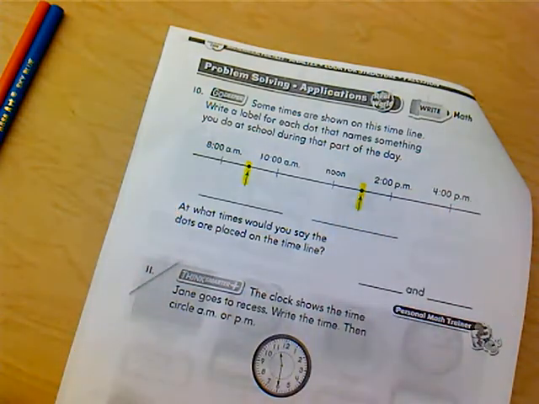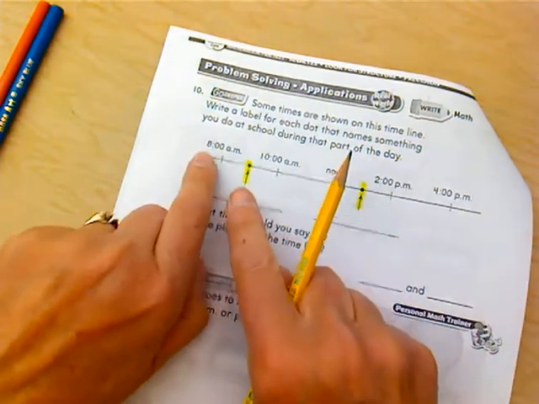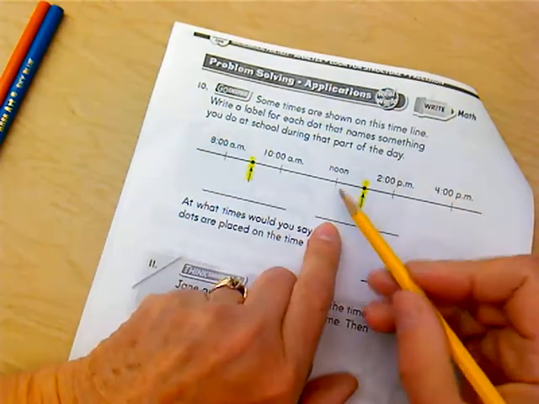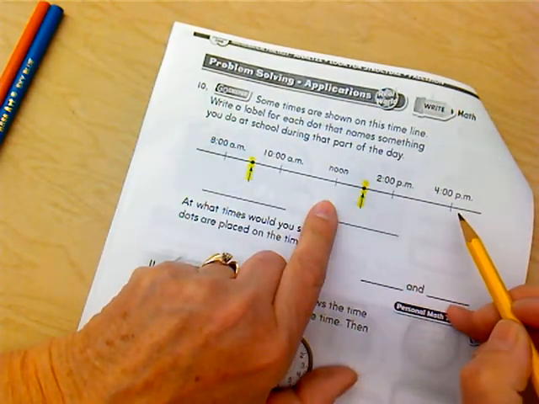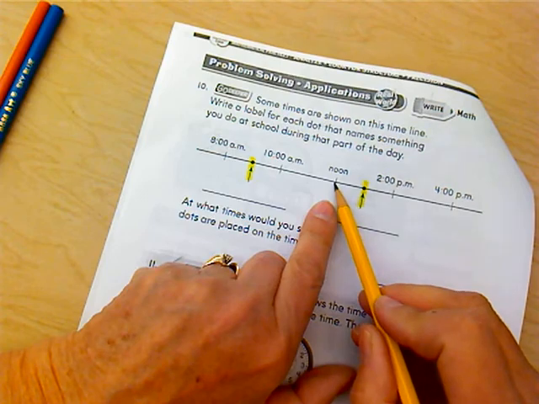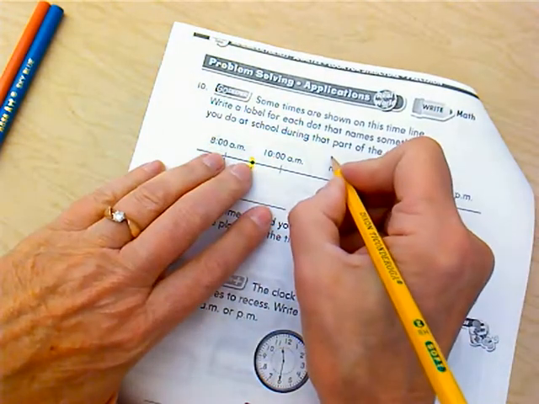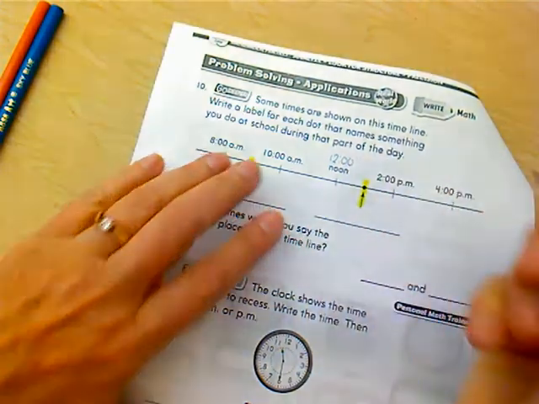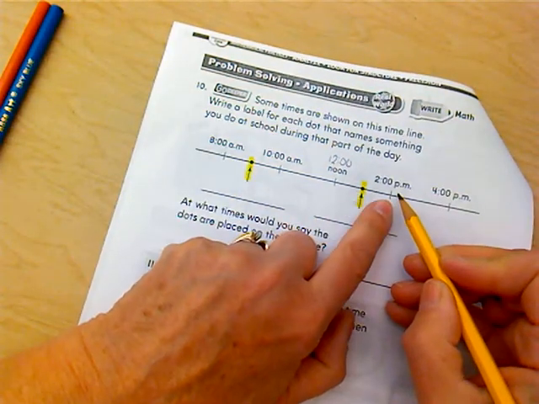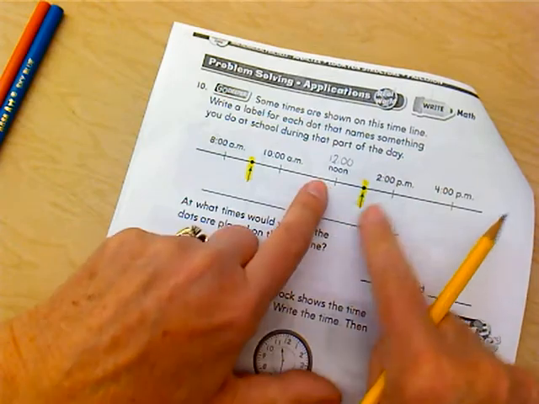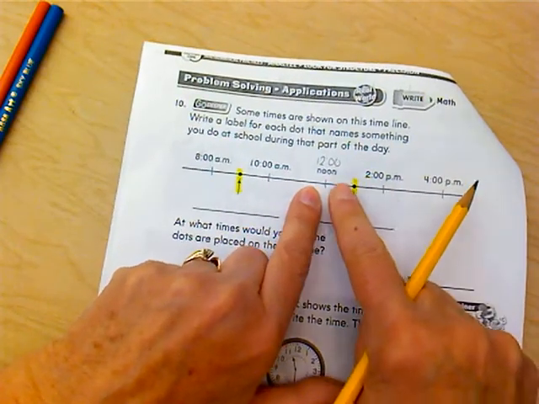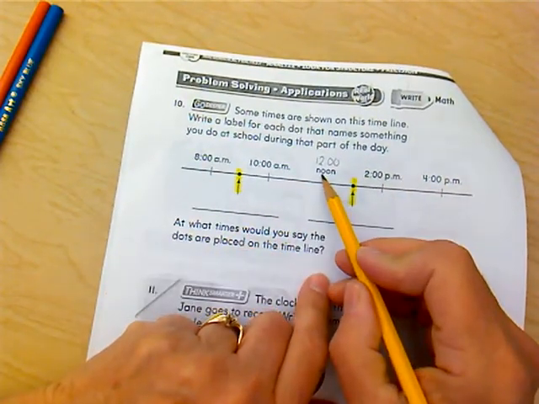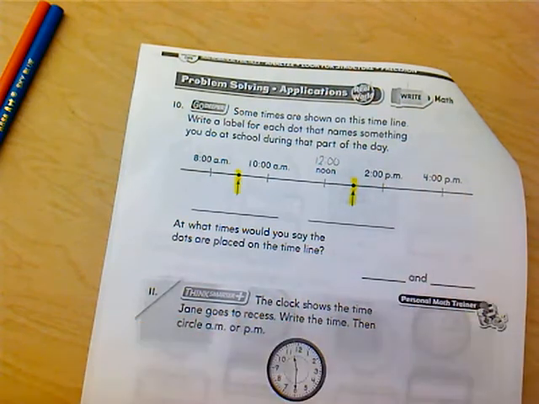That's probably while you're in school, so you're going to need to think of something that you do while you're in school between 8 and 10. Your second dot on this timeline is noon. That would be 12 o'clock noon. I'm just going to go ahead and put that as 12 o'clock noon. And 2 o'clock p.m. What's something that you do during the day during that time between 12 o'clock noon and 2 o'clock?